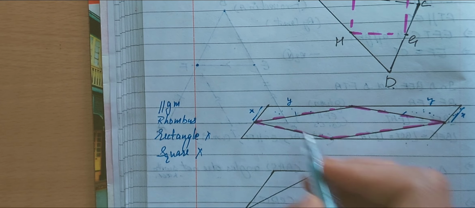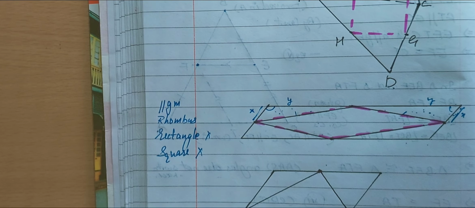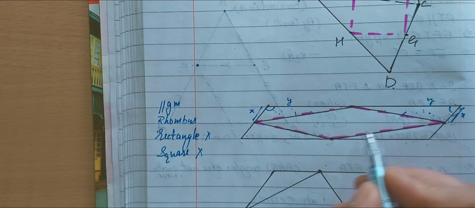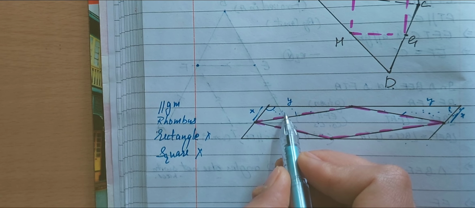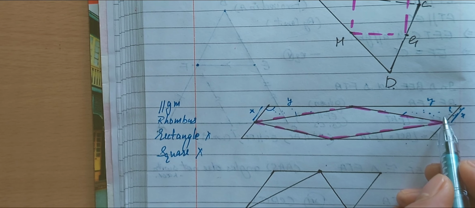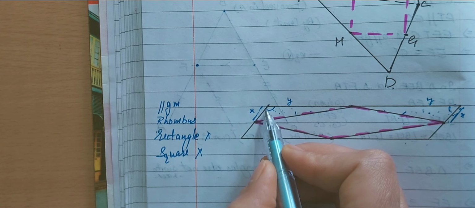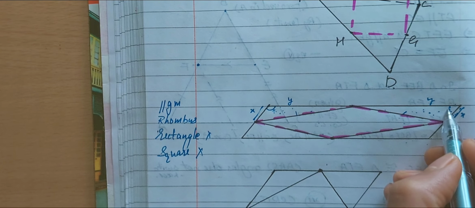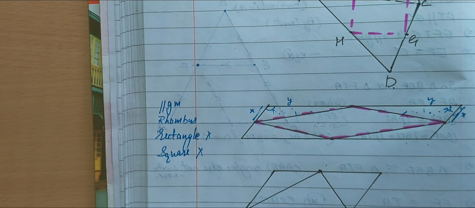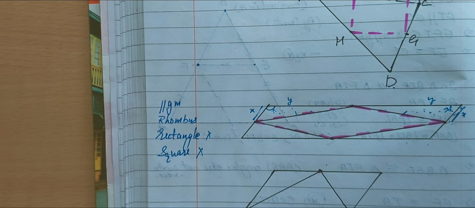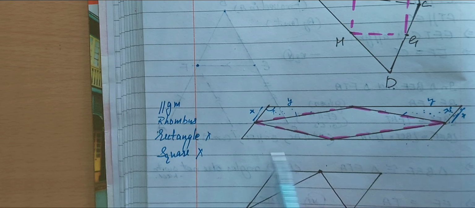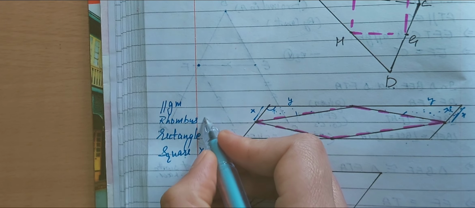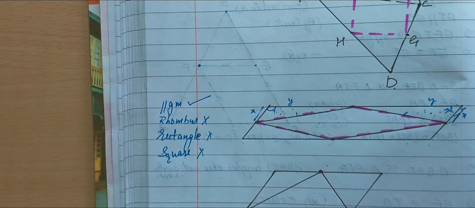Now we need one more equality. Is this angle equal to this angle in a parallelogram? No. So as this is not equal to this, that means these two triangles are not congruent. See, we are not getting the third equality. But one more thing we got to know: if these are to be congruent, then this must be equal to this. But we know this cannot be equal to this for a normal parallelogram. That means if we join the midpoints of a parallelogram, the figure obtained is not square, not rectangle, not even rhombus. It's only a parallelogram.